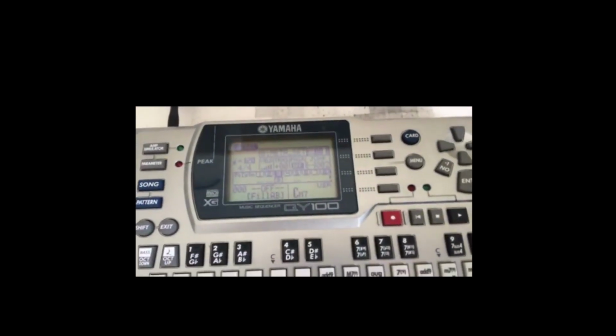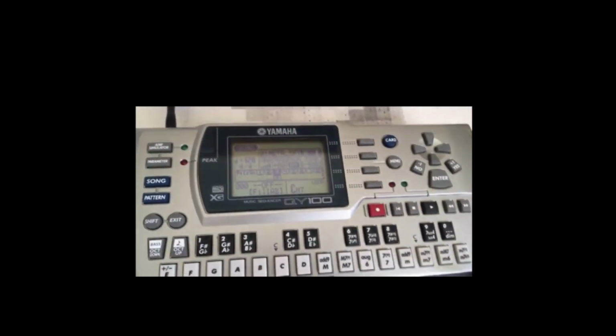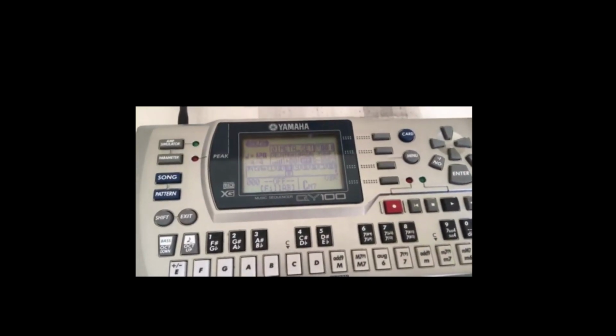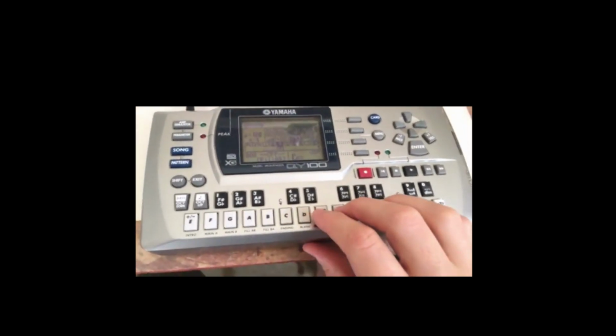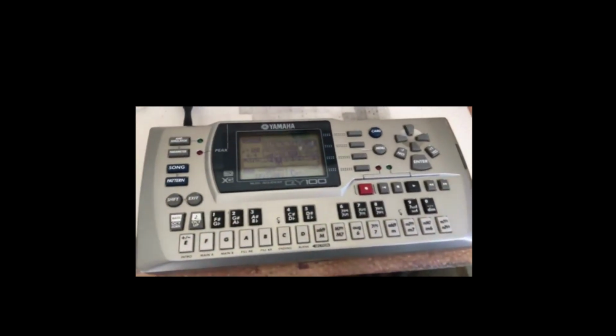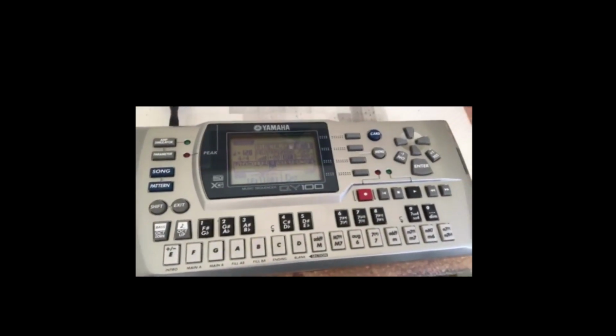Okay. Hey guys, I said I was going to try to do some more informational stuff on the QI and other synthesizers, so let me do this real quick. I was going to show you how I get portamento out of the QI 100. So that's it in polyphonic mode.